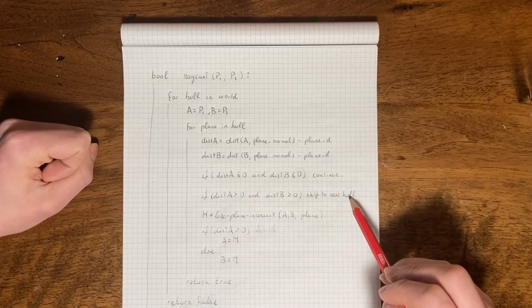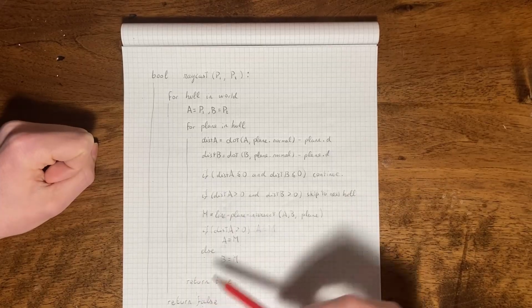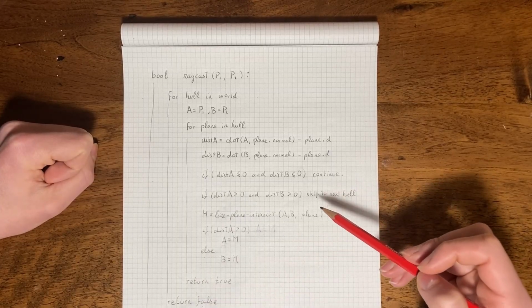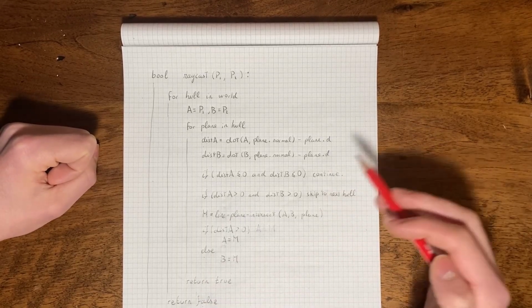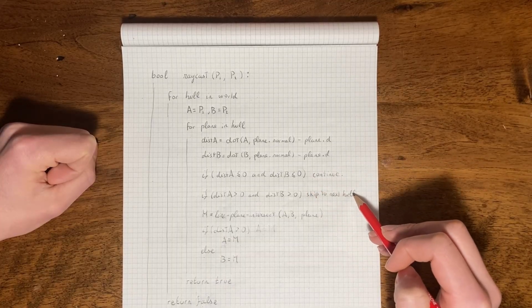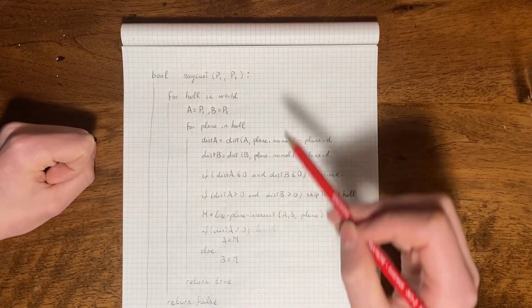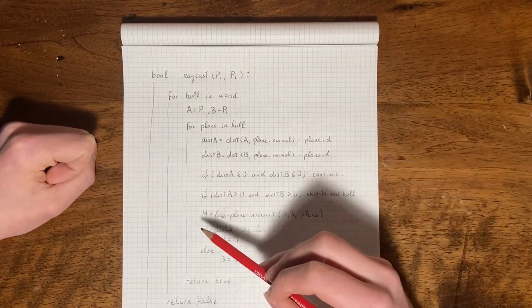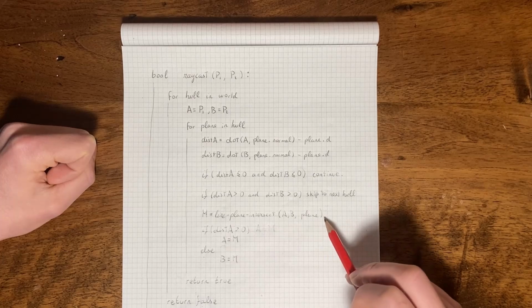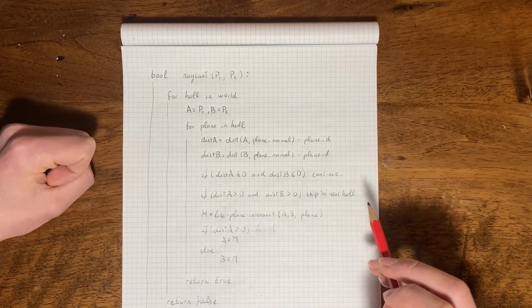So skip to the next hull, in code this would look like a goto, right? Goto and skip right here. If you're in a language that doesn't have a goto, then I don't know, factor out the method. But you see, skip to the next hull means do not return and get to the next hull, right? Do not return true, get to the next hull. M is the midpoint. I haven't written the method because in the next version of the algorithm, we won't need it.